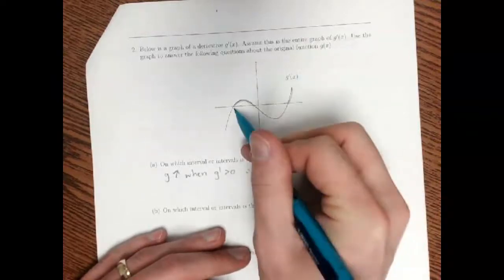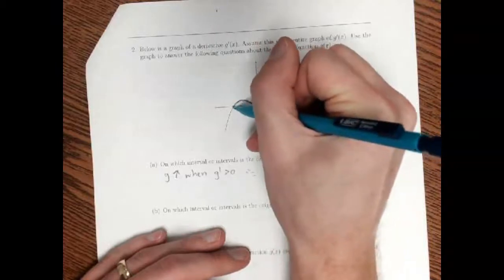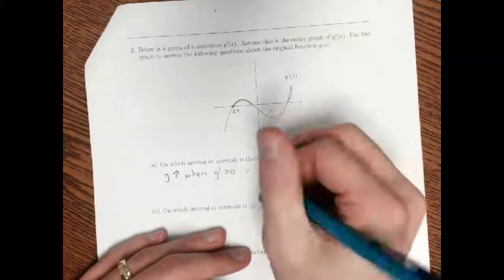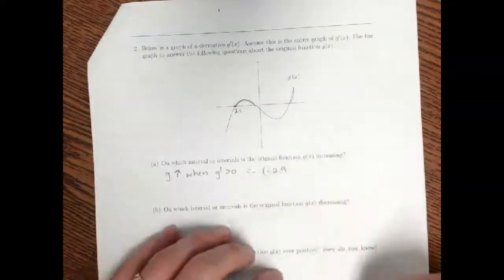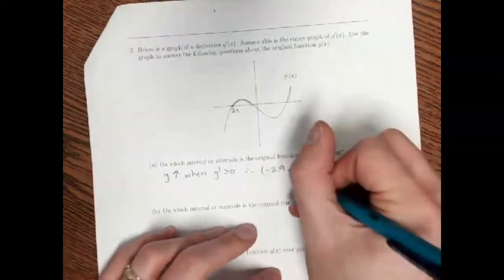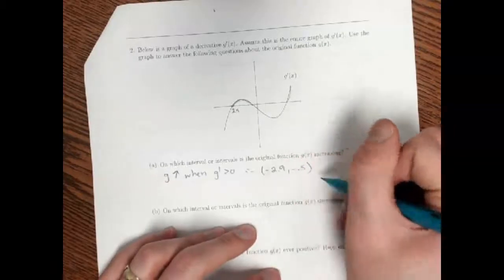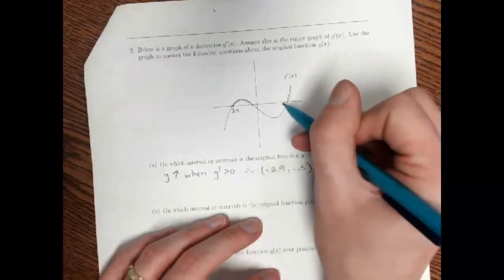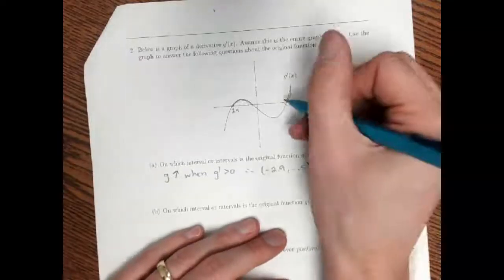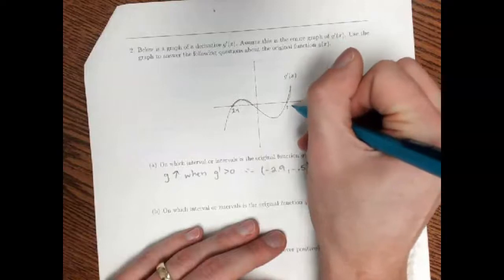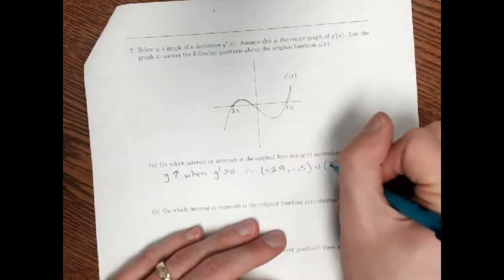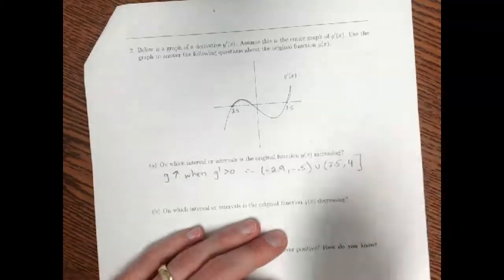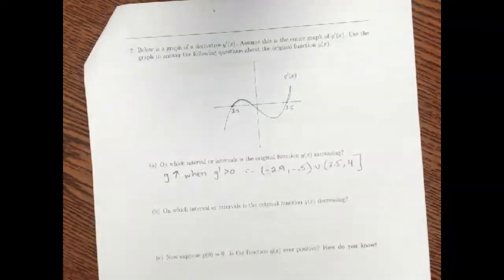We'll label it as negative 2.9, and then all the way to this one, which is negative 0.5, and then also 1, 2, 3. So between 3 and 4, let's call that one 3.5 for simplicity. And then we could put a bracket on the 4 since that point is above the x-axis.